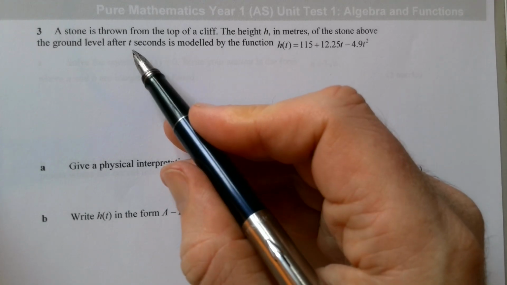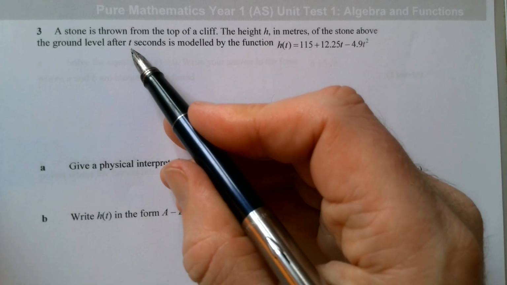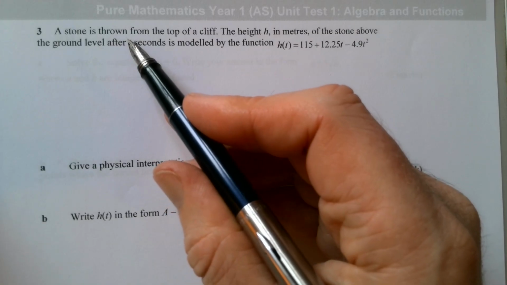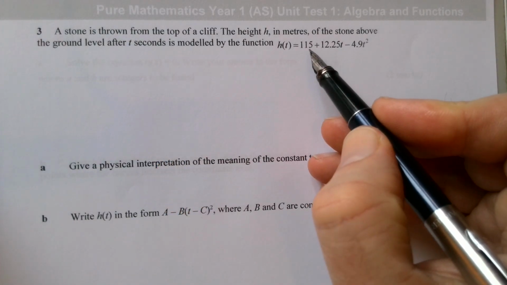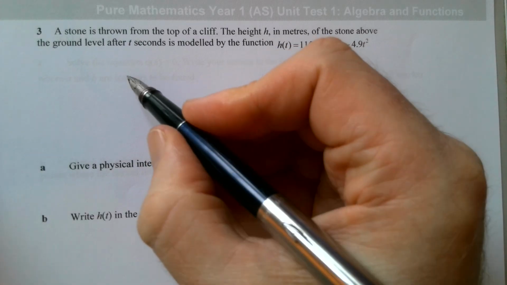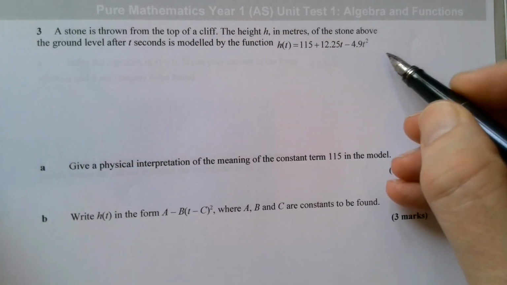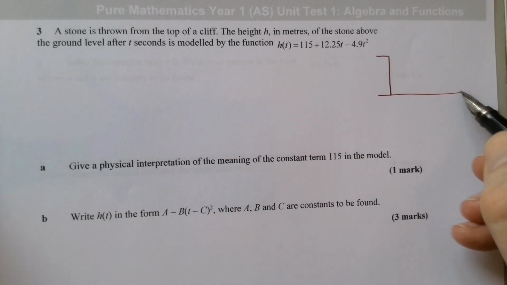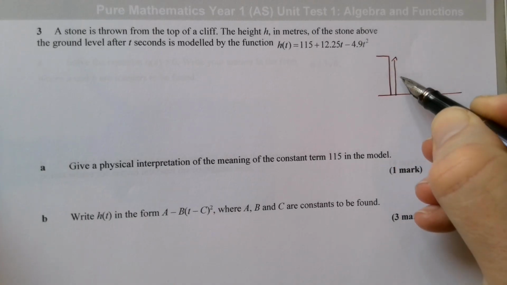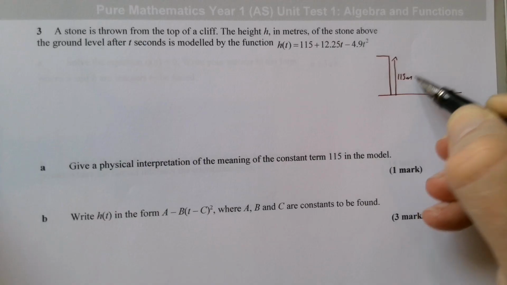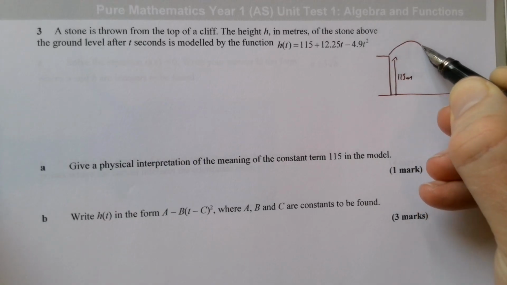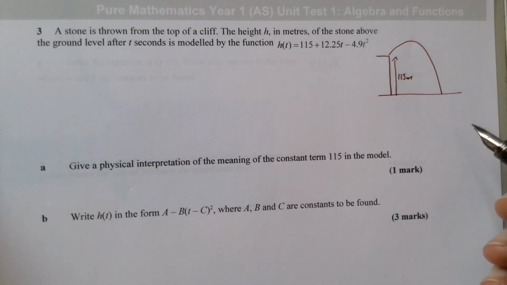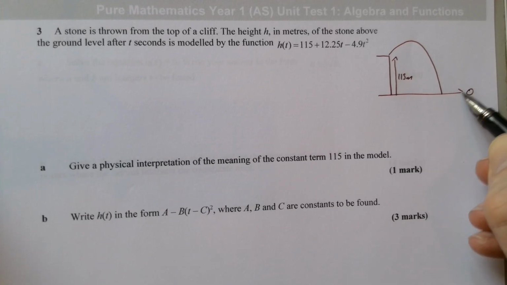When the time is 0 seconds, that's going to be the moment at which the stone is thrown. So it's starting 115 meters above the ground level. So that would look something like that. And then it's being thrown and creating a parabola, something like that. And 0 will be the height of the ground.